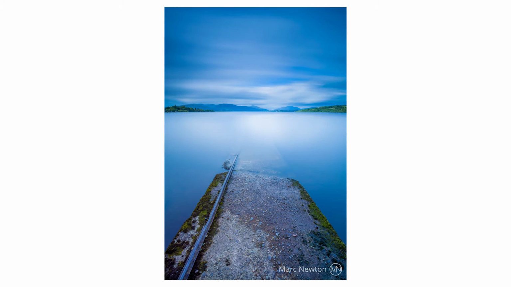Hello people, today I'm just going to show you how I use Lightroom and Photoshop together to create this landscape photograph.